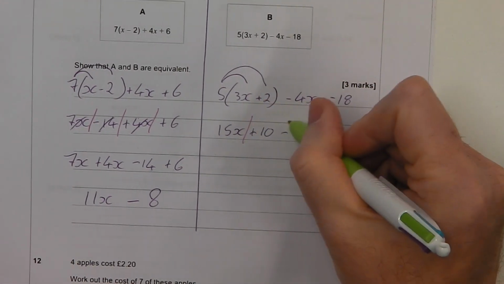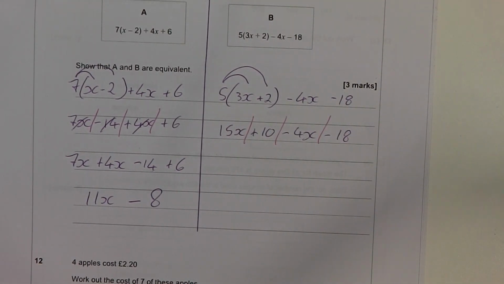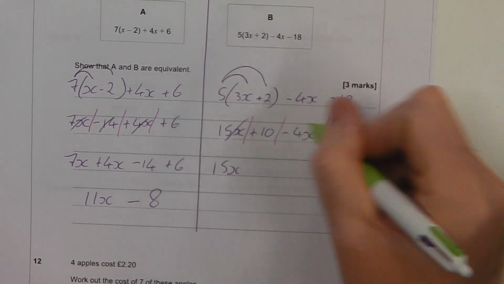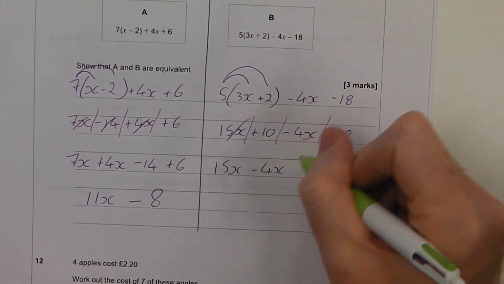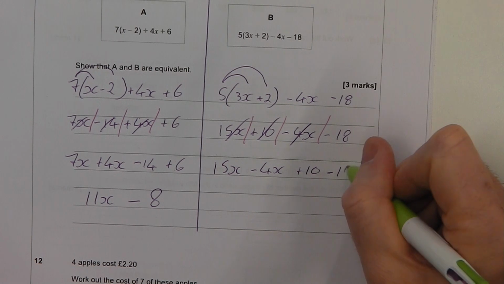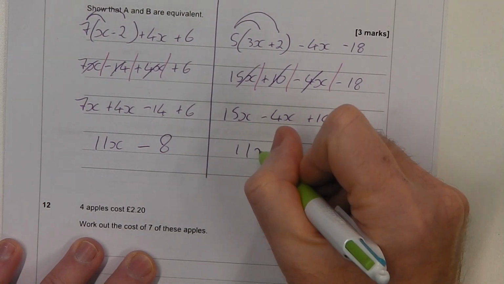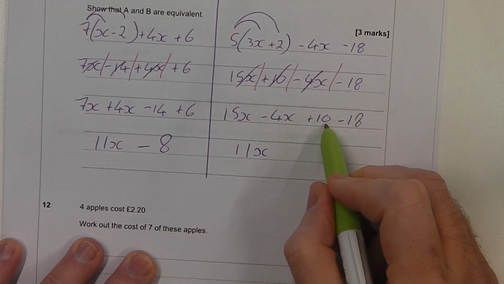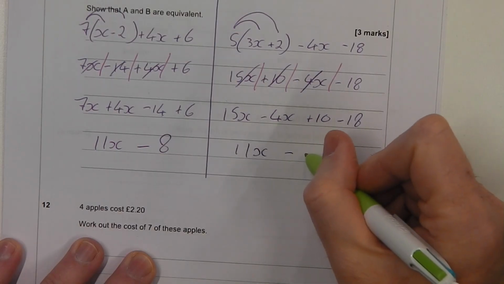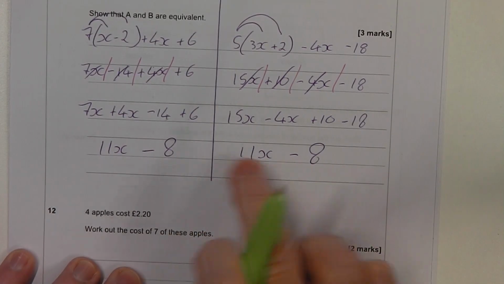So I've got 15x plus 10 minus 4x minus 18. When I put those in order, I get 15x minus 4x plus 10 minus 18. And the final step, 15x minus 4x leaves us with 11x. And we start off with plus 10, so we've got £10 in the account, but we spend 18, so we end up £8 over. So we have proved that they are equivalent because they are exactly the same.